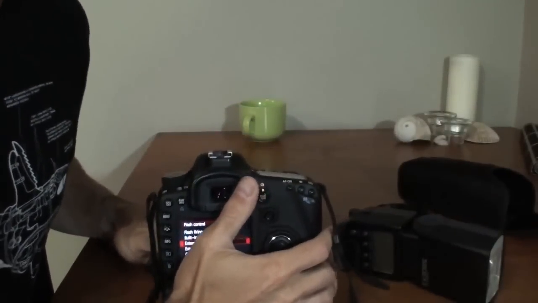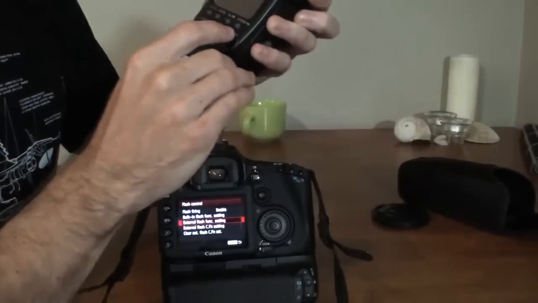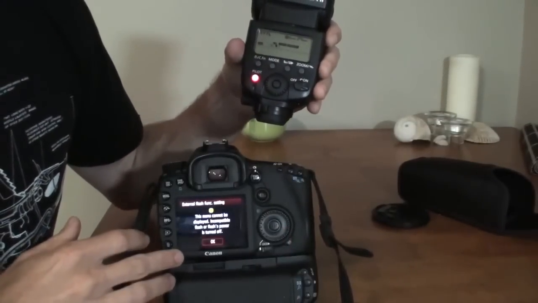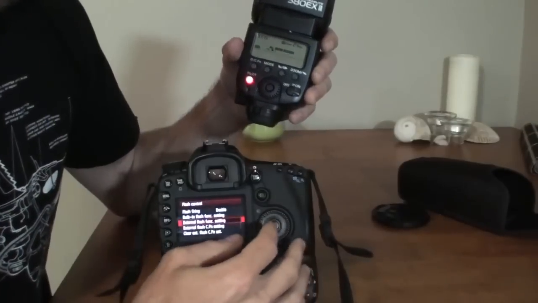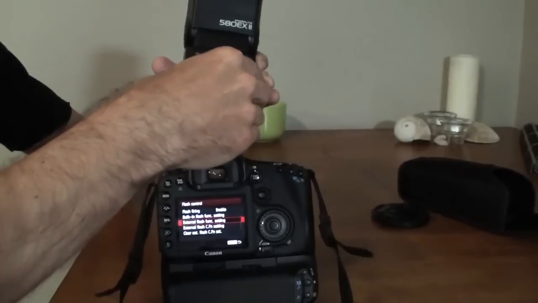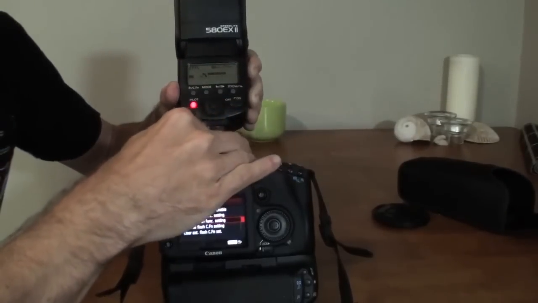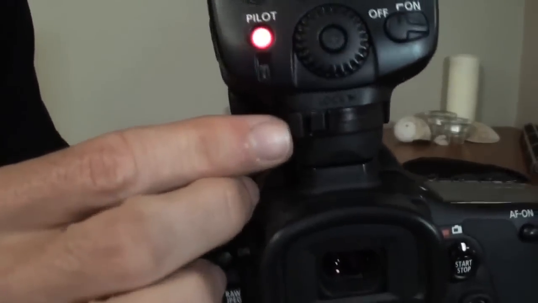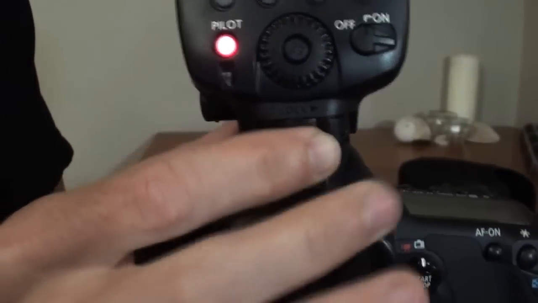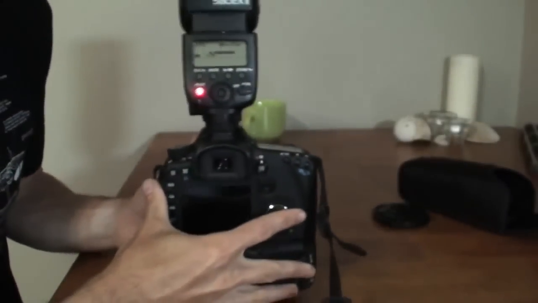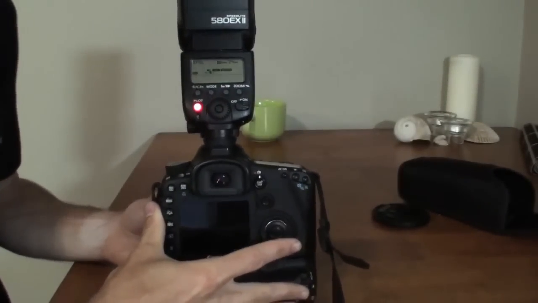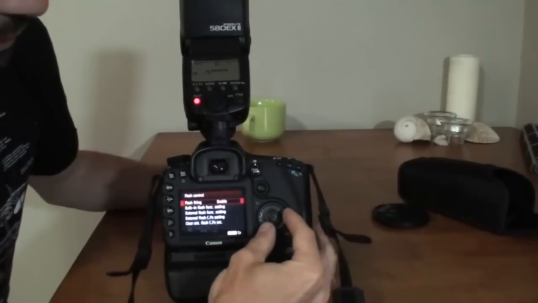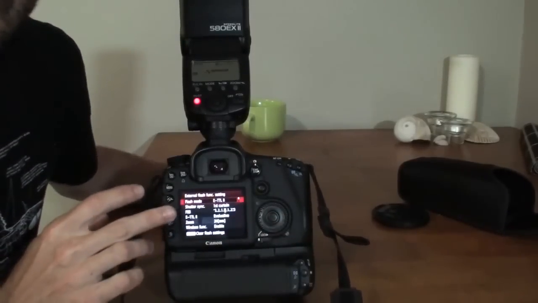I'll turn my Speedlite on in that case. I'll try to go back into this menu. It still doesn't work. The same message comes up. So what I'll need to do is to make sure that my Speedlite is on the shoe here, properly secure. To do so, there's a lock button. I'll always lock my Speedlite on my camera. Right. So now I go back to the menu, and I'm able to get to the menu.